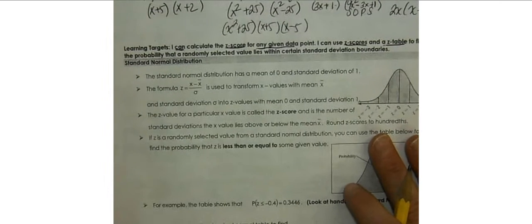In order to combat this issue, mathematicians came up with the standard normal distribution, and what they did is they adjusted the mean to be the number 0. They changed it to what we call a z-score, and they said, let's call the mean 0. This is where we want to start.